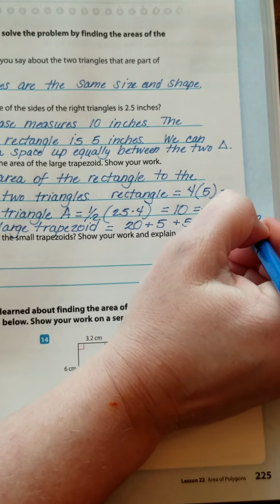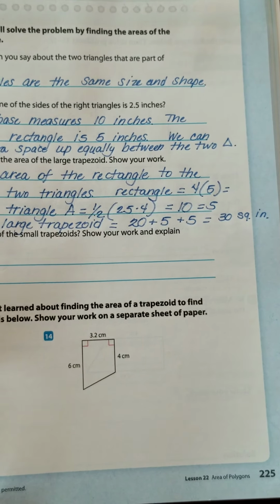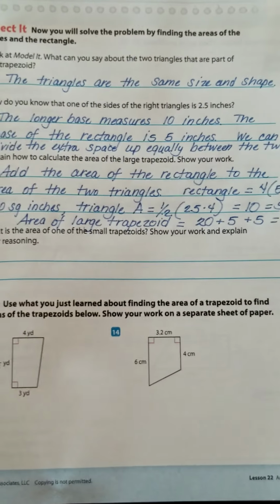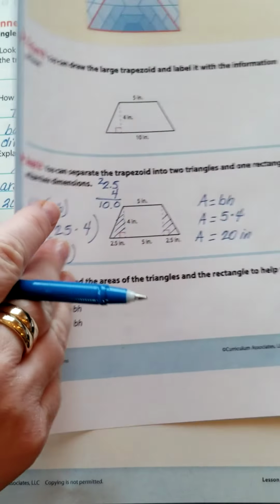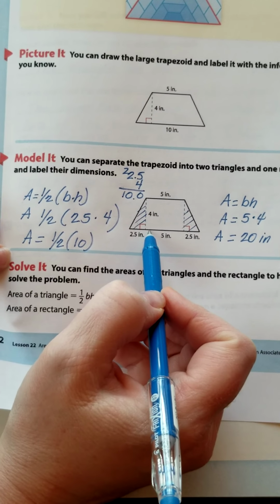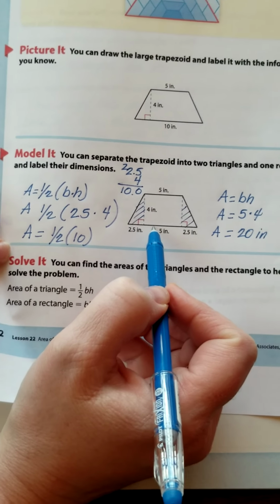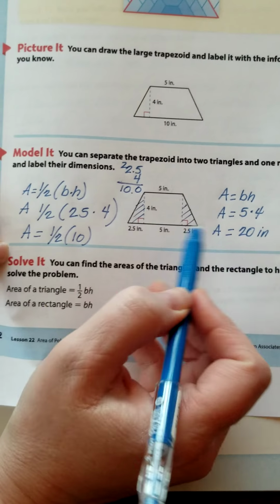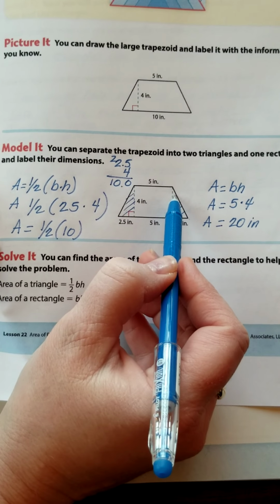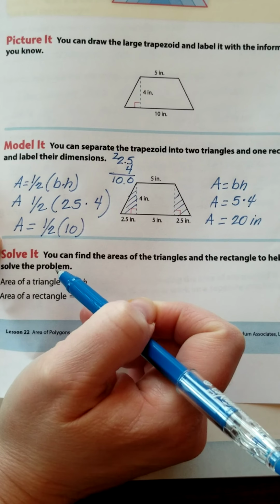I sure hope so. If you had a little trouble with that, go back, play the video again, and make sure that you understand. But what we did, boys and girls, is we found the area of this rectangle to be 20 square inches. Then we found the area of this triangle and the area of this triangle, and they're the same, so we only had to find it once.